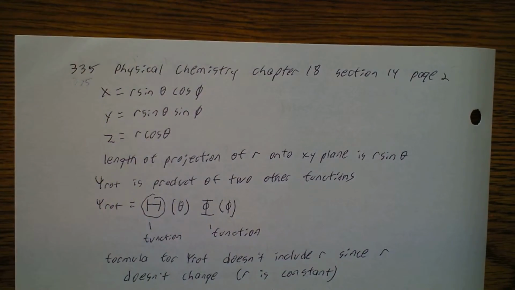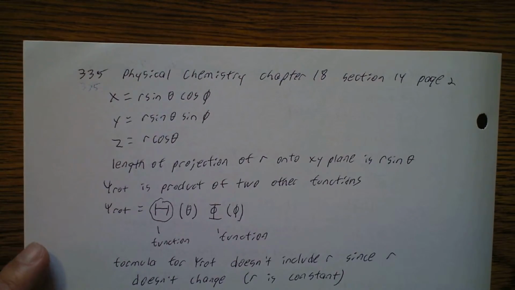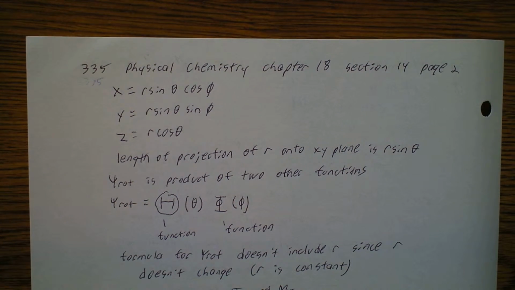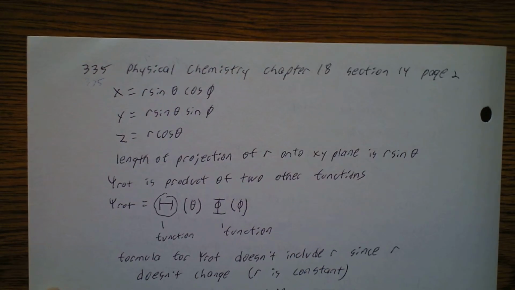So we're going to convert. You can say x is equal to r sine theta cosine phi, and y is equal to r sine theta sine phi, and then z is just r cosine theta. Now the length of the projection of r onto the xy plane, that's r sine theta. So that's where this part came in up here.